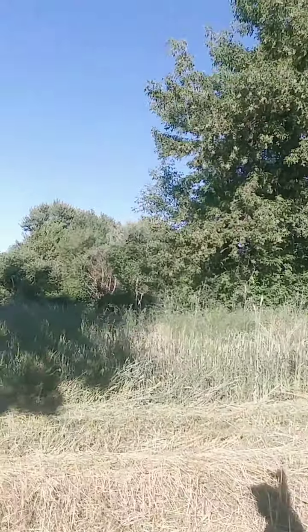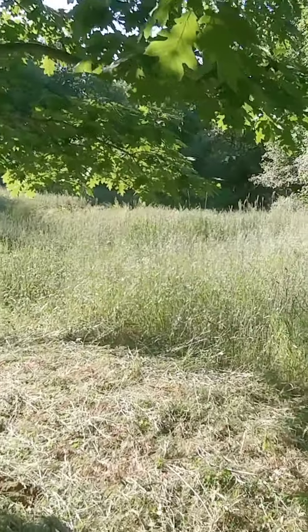So, leave this standing. Maybe I'll mow it. I haven't quite decided yet. We'll see how it goes when I spin around in here. A little bit more I got to take off here.